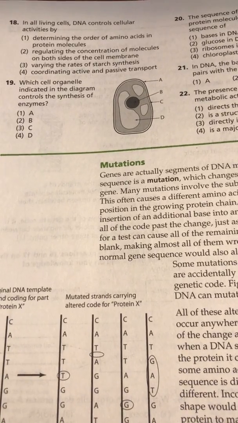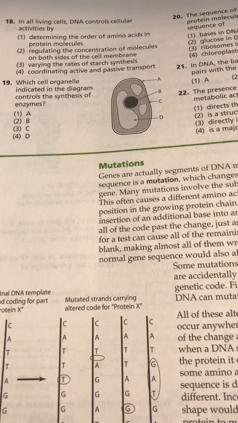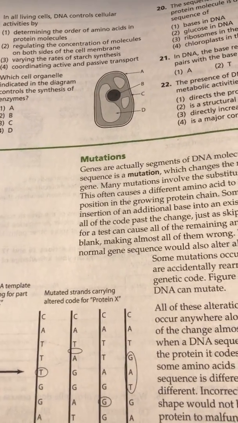19. Which cell organelle indicated in the diagram controls the synthesis of enzymes? A, B, C, or D?